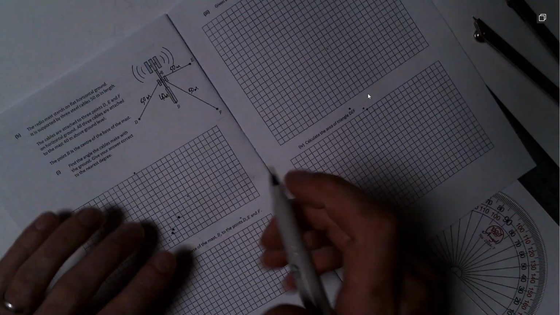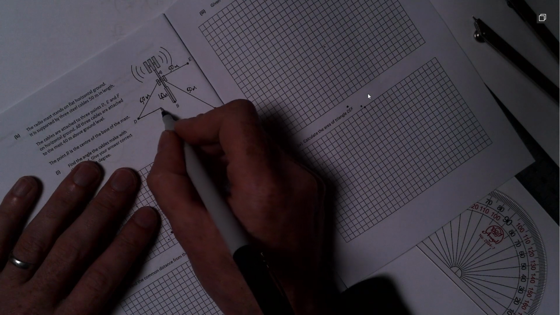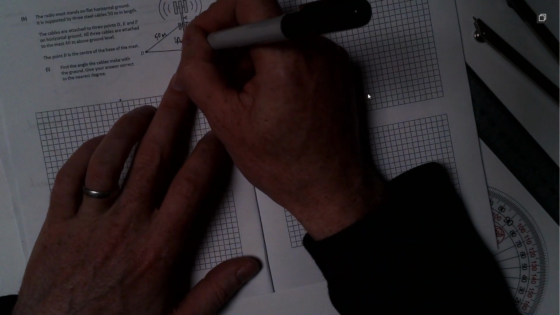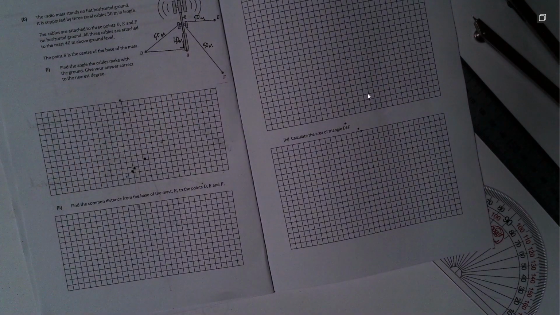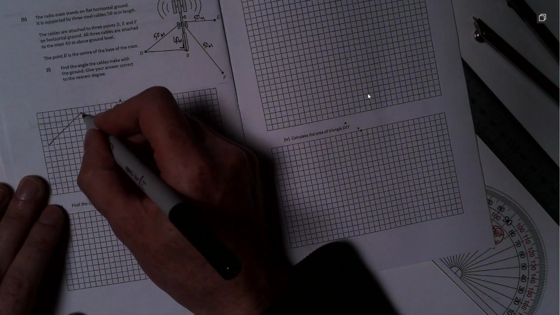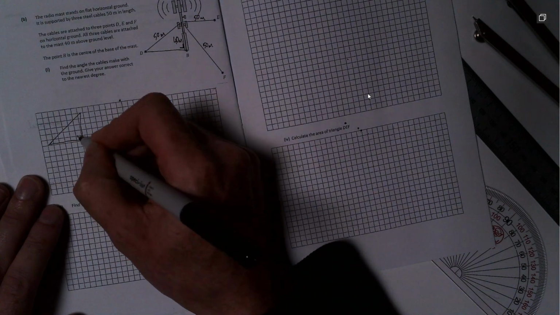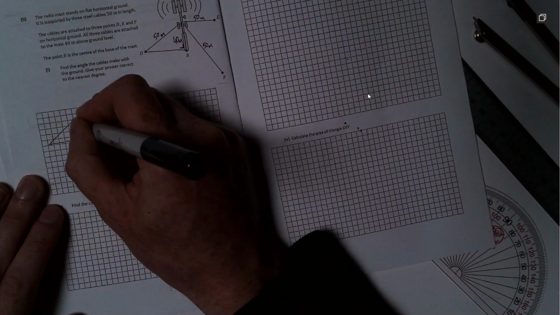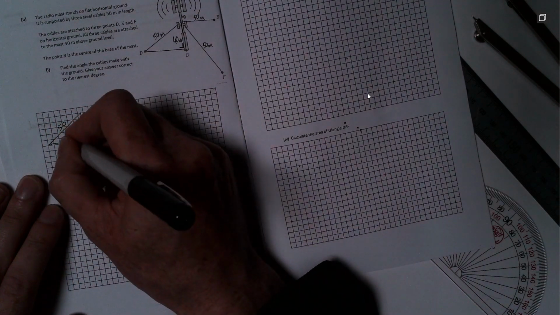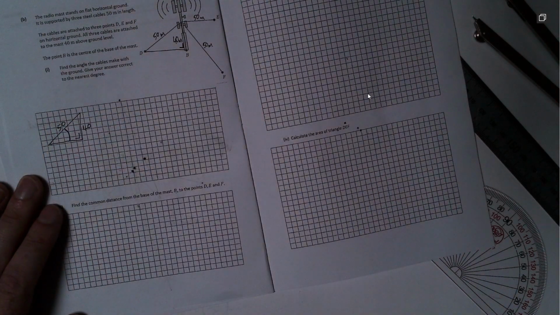So B is a right angle triangle. The mast is horizontal, and the ground is horizontal, so therefore it's 90 degrees. Now a right angle triangle has 90 degrees. The mast is 40 and the cable is 50, so we make certain the angle between the cable and the mast.